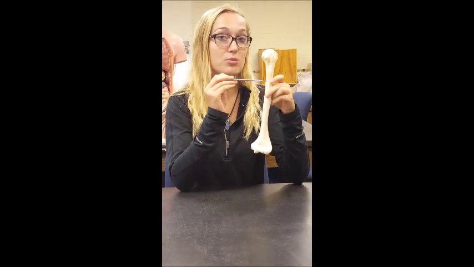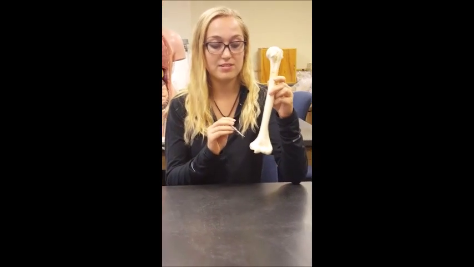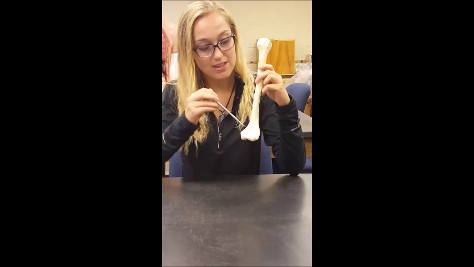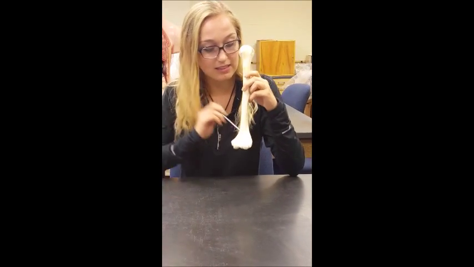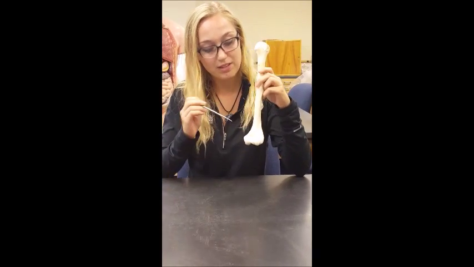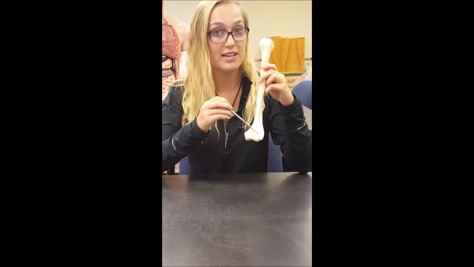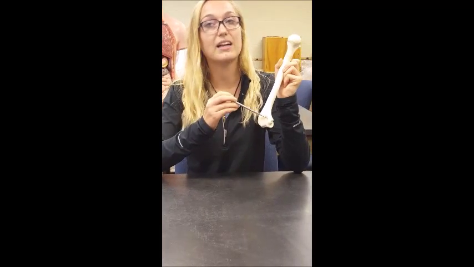and this rough spot right here is the deltoid tuberosity, and then we have the medial epicondyle, and then we have the trochlea, and then the capitulum, and then the lateral epicondyle. And then we have the coronoid fossa, the radial fossa, and then on the back we have the olecranon fossa.